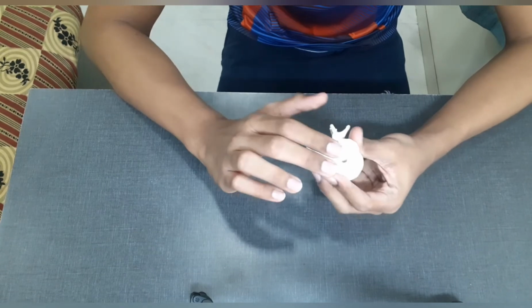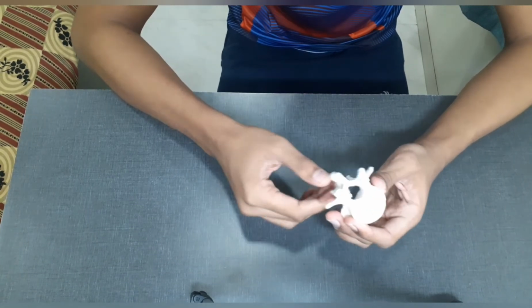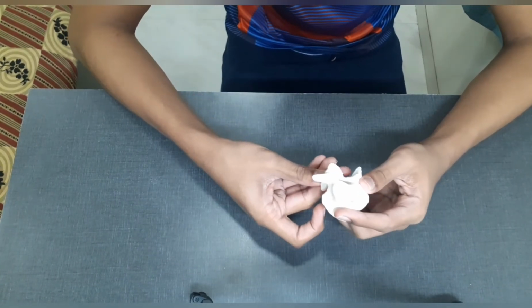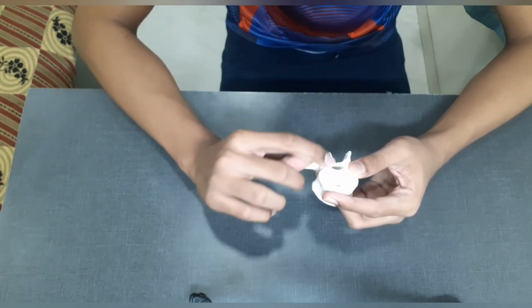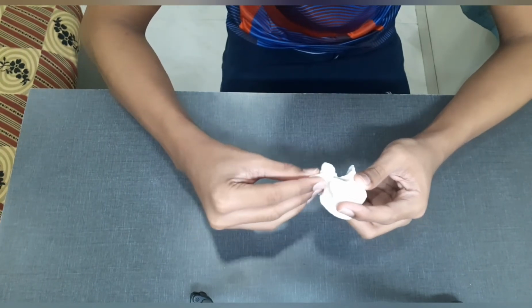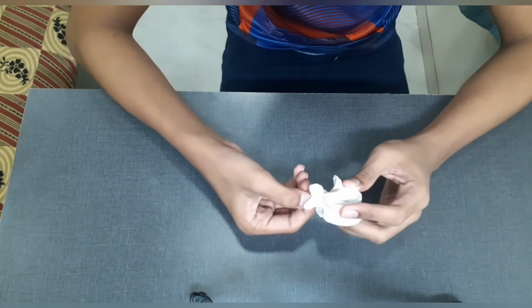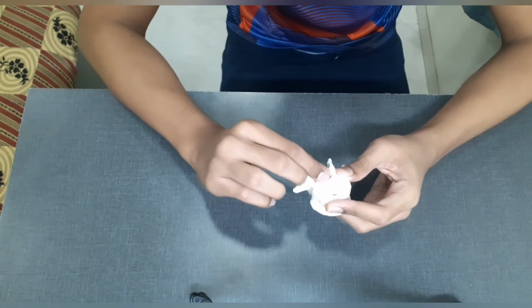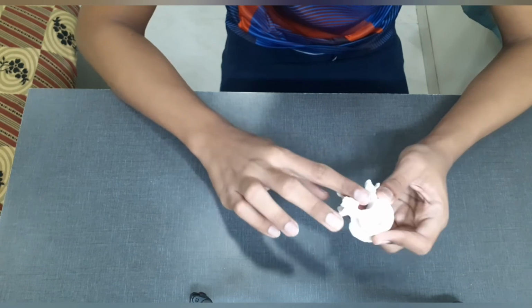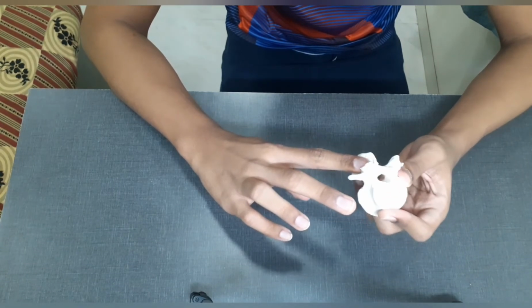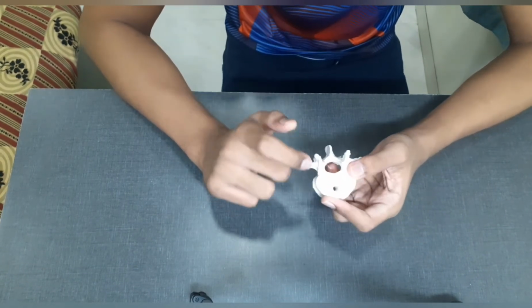foramen, the lamina, the spine, the pedicle over here. This is the transverse process, the accessory process, the mammillary process. There are four processes including the inferior articular process.